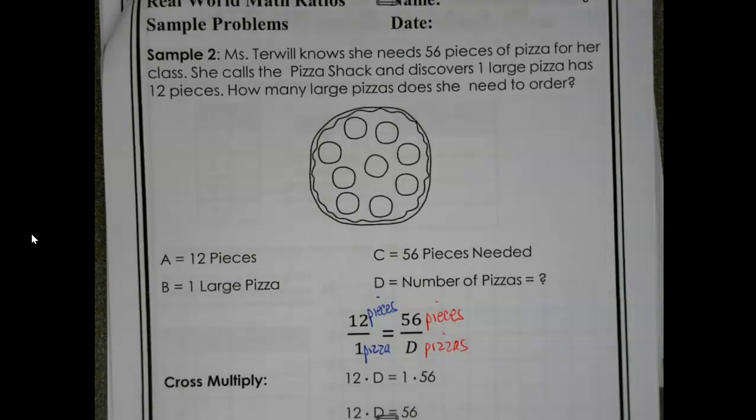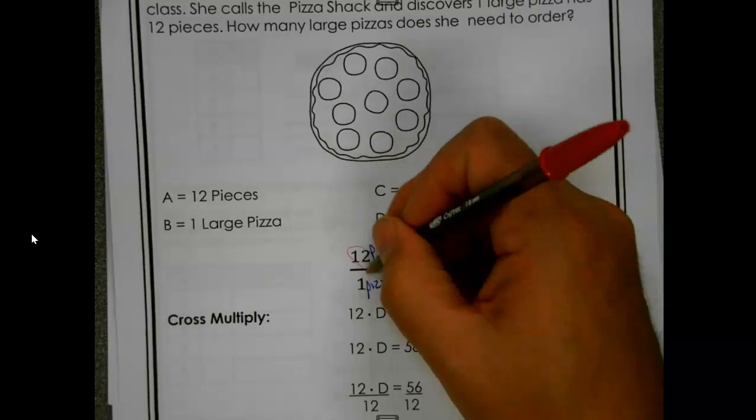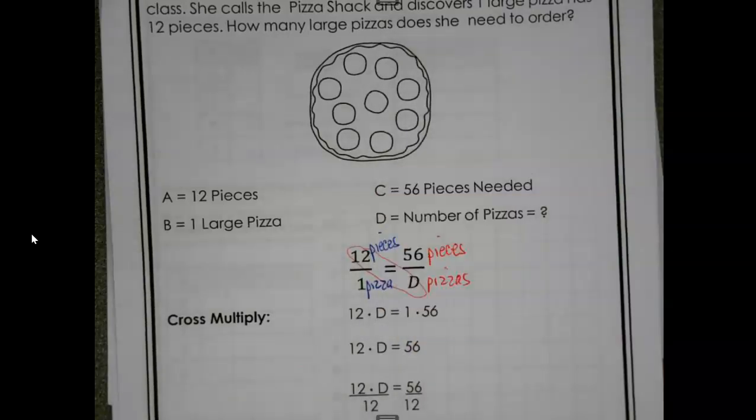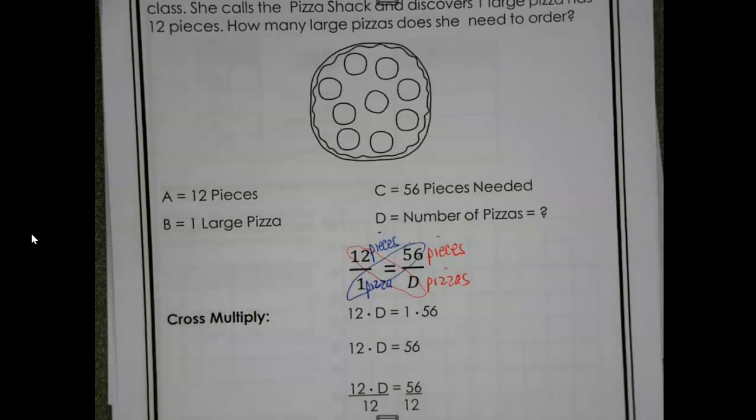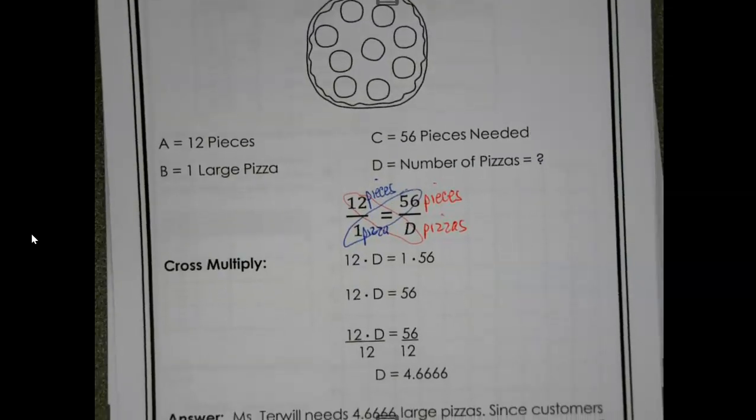Again, keeping the same type of thing on the same level when we're setting up our proportion. And so just like we did on the first one, it becomes a cross multiplying game.